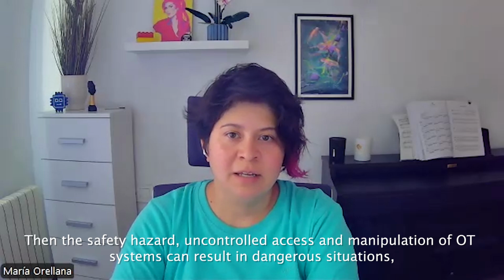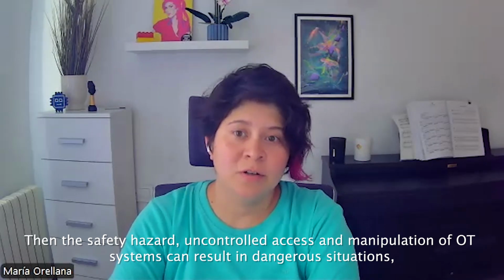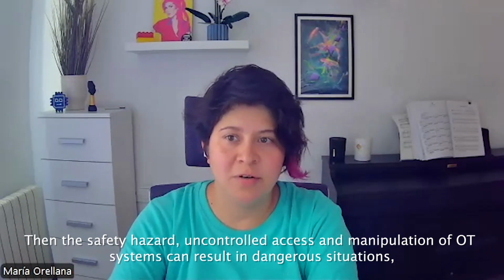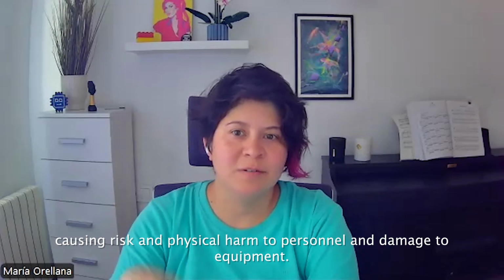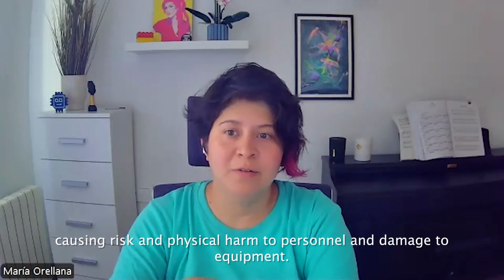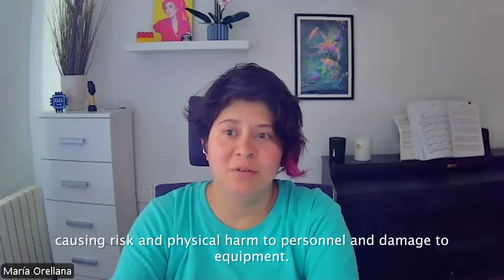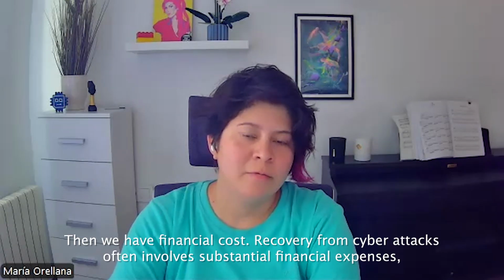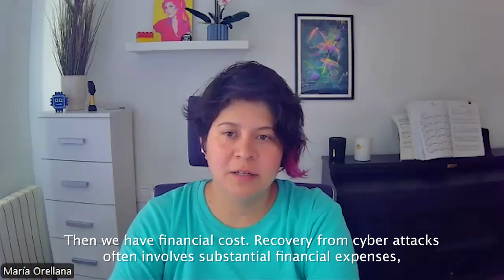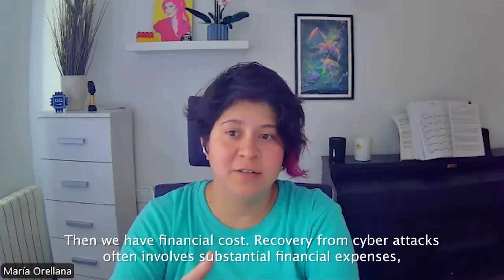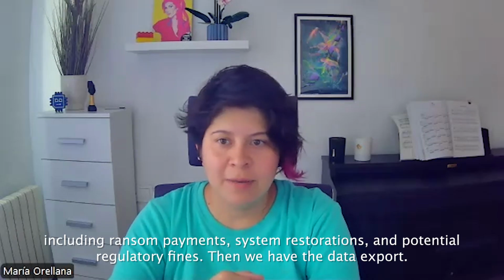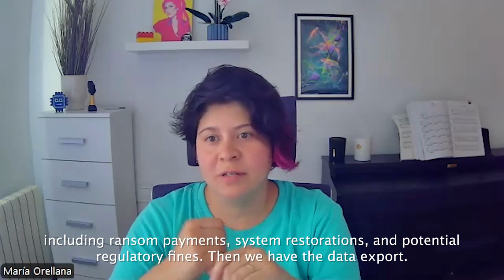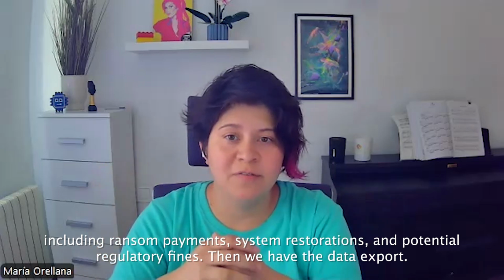Then the safety hazard. Uncontrolled access and manipulation of OT systems can result in dangerous situations, posing risk of physical harm to personnel and damage to equipment. Then we have financial cost. Recovery from cyber attacks often involves substantial financial expenses, including ransom payment, system restoration, and potential regulatory fines.